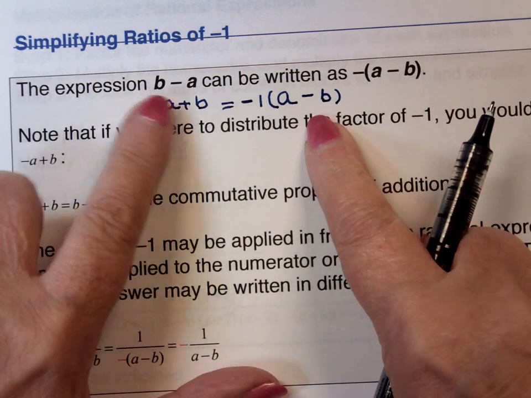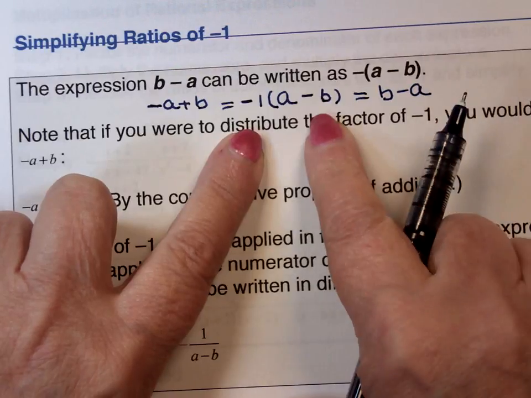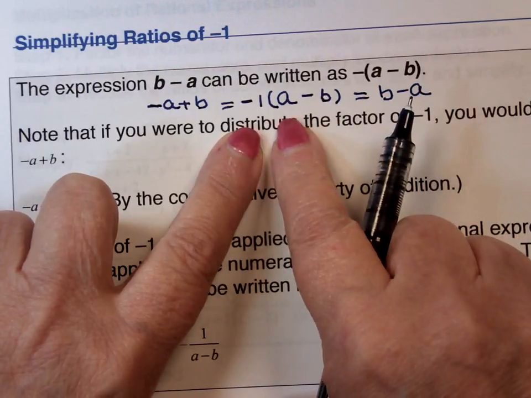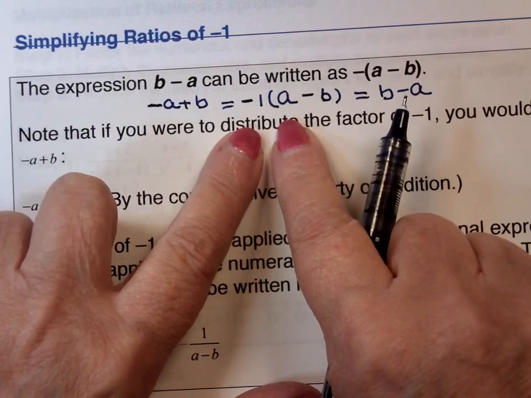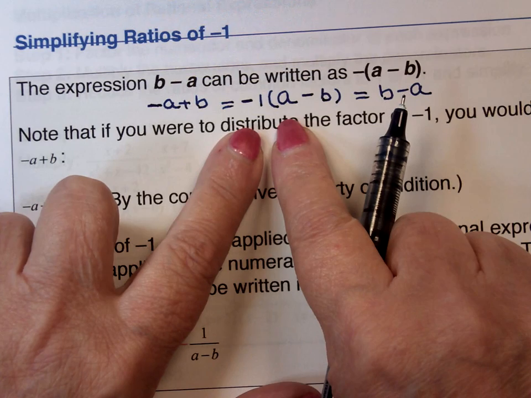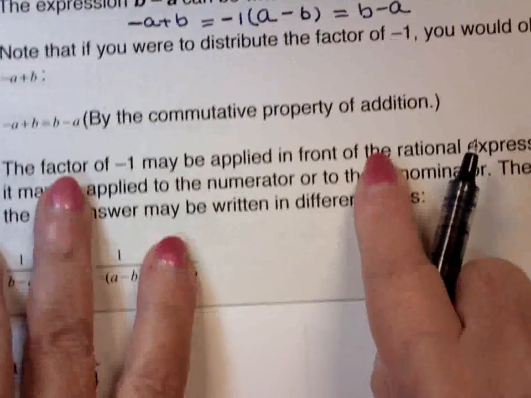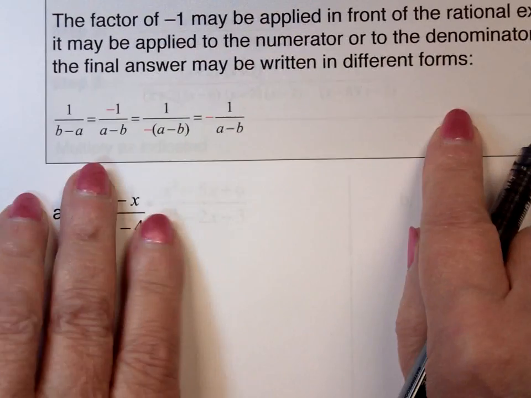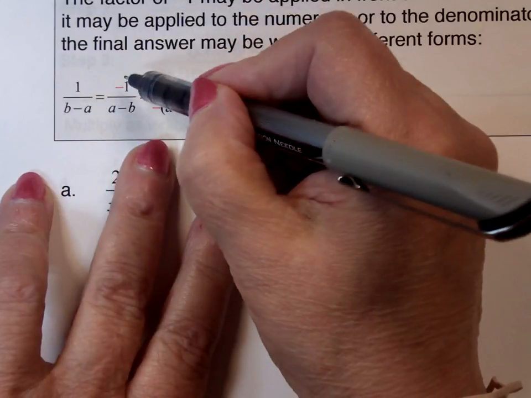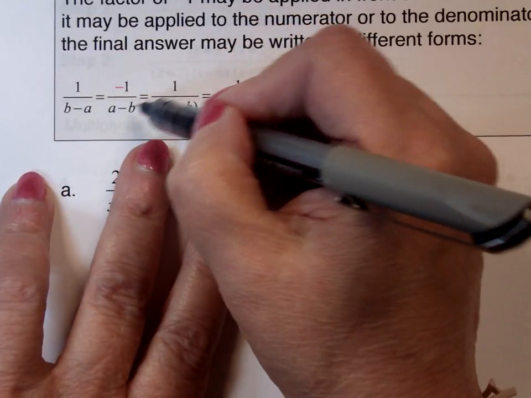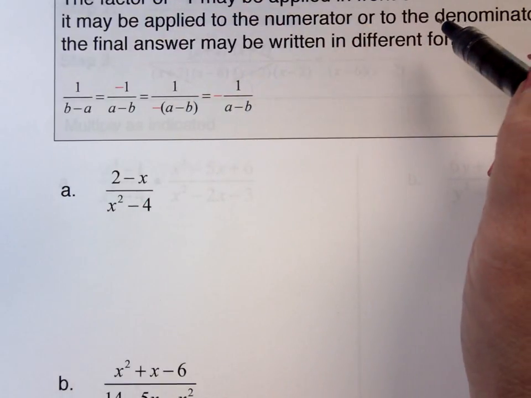So that b minus a is equivalent to -1 times a minus b. So you can reverse something by factoring out a -1. Well, -1 is always reverse the signs on stuff. So that's essentially what they've done here. 1 over b minus a, they say, is the same as -1 over a minus b, which is with the minus in the denominator.